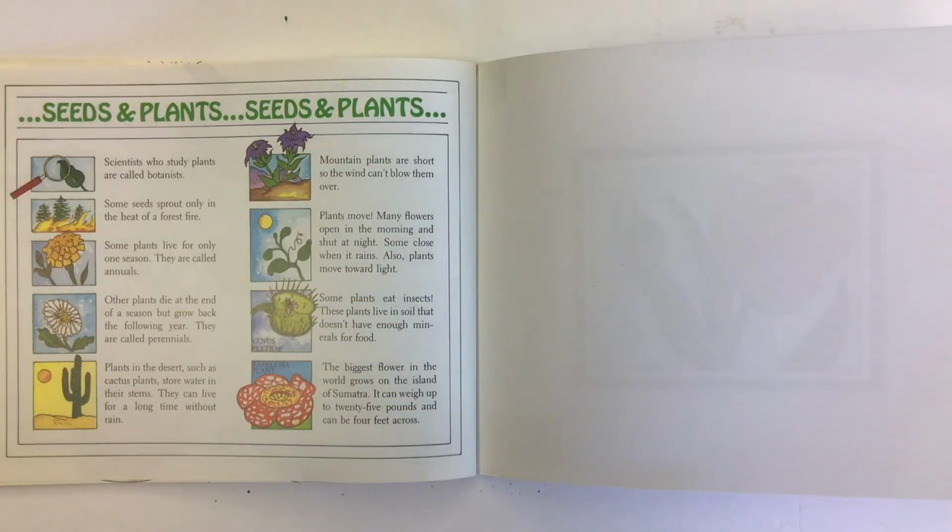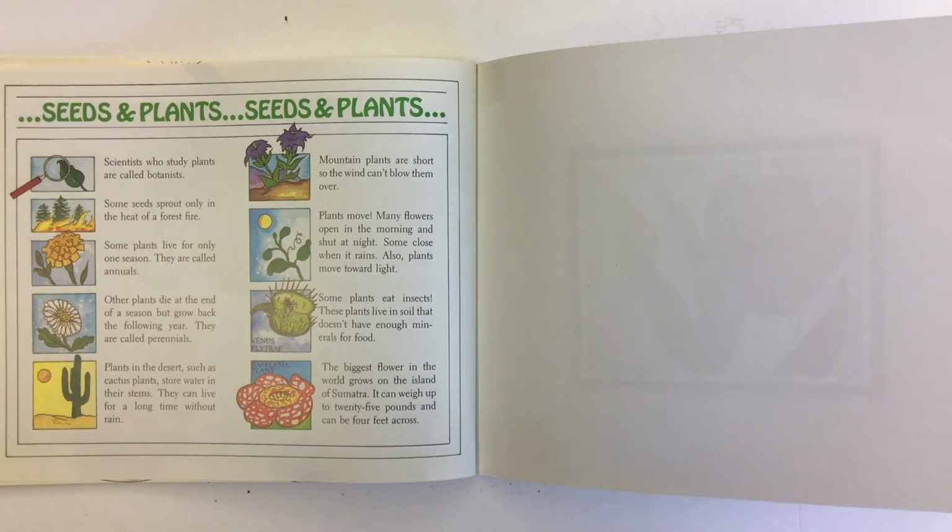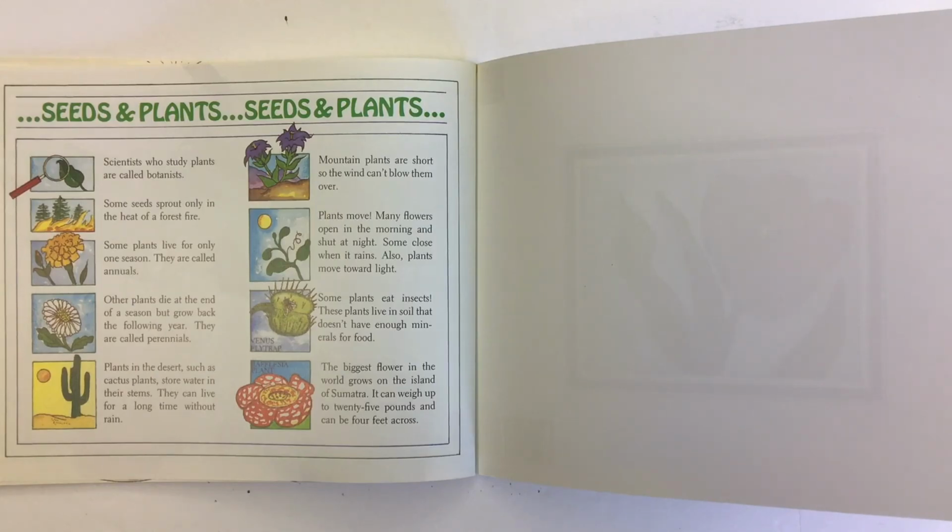Seeds and plants, seeds and plants. Scientists who study plants are called botanists. Some seeds sprout only in the heat of a forest fire. Some plants live for only one season. They are called annuals. Other plants die at the end of a season but grow back the following year. They are called perennials. Plants in the desert, such as cactus plants, store water in their stems. They can live for a long time without rain.